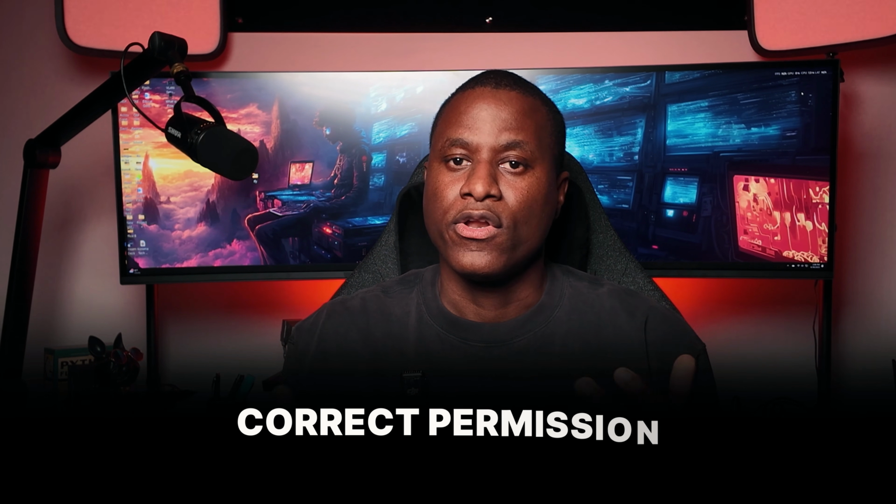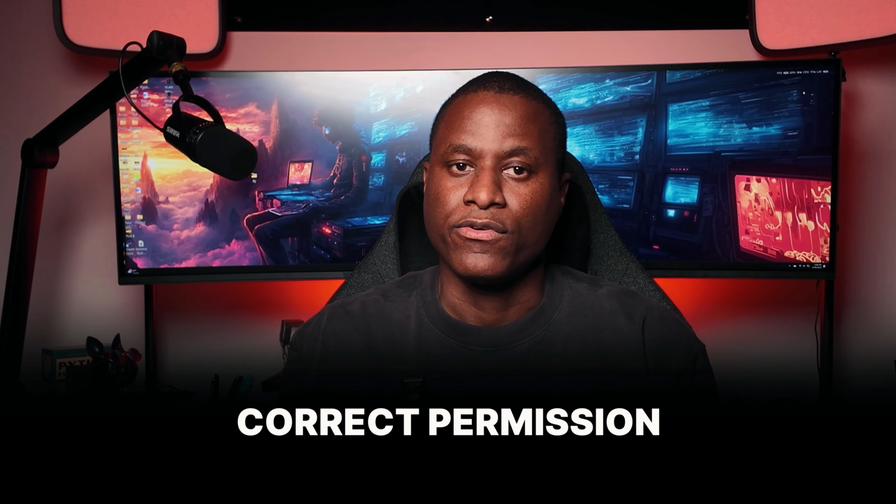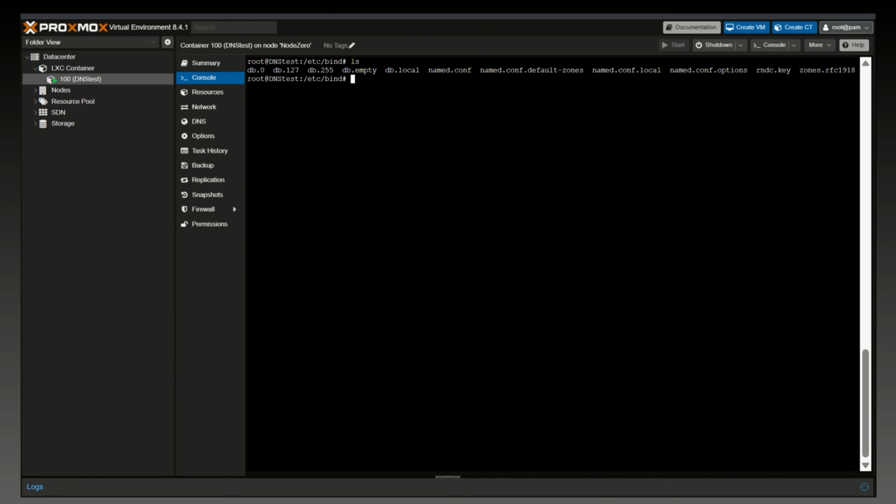Next, we're going to make sure the bind user and group have the correct permission on all the bind configuration and data folders. That way, bind can read and write to everything it needs without running into permission errors later. Let's take a look at that. There are a couple of permission changes that we need to make on some of the folders, because we want the bind user and the bind group to own them so they can make the changes they need to without any issues.